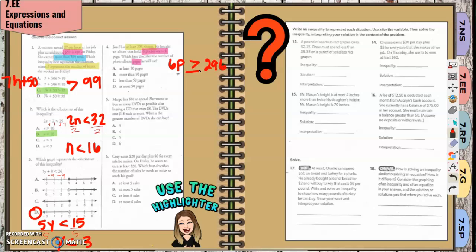I know that it sounds like it should be less than or equal to because of that word least, but at least means the minimum amount that he can have is this 296, but he could also have more than that. So it's going to be greater than or equal to. Now I have a one-step inequality, so I'm going to divide by 6 on both sides.